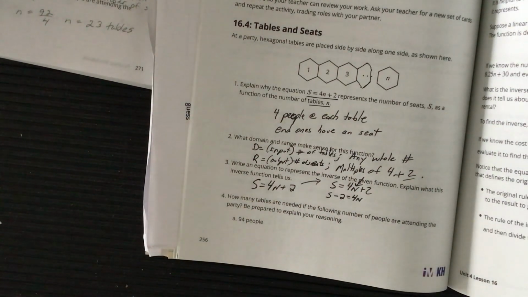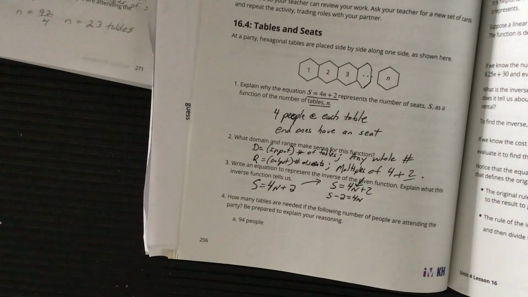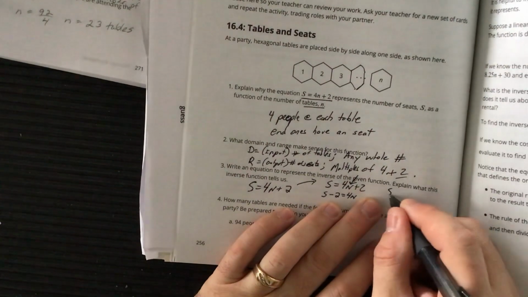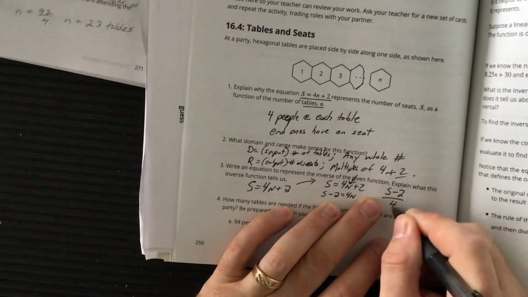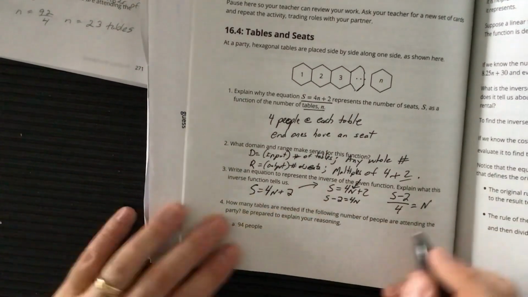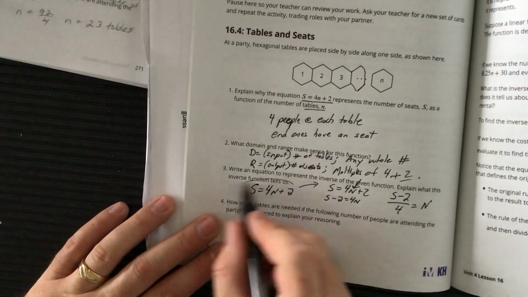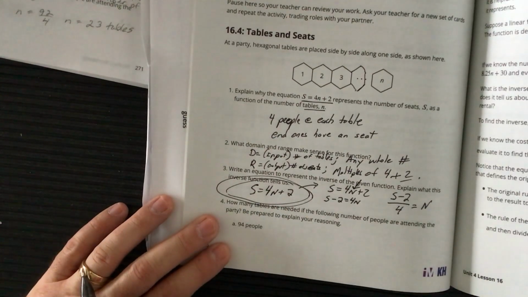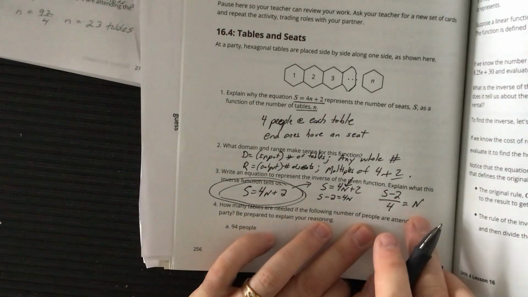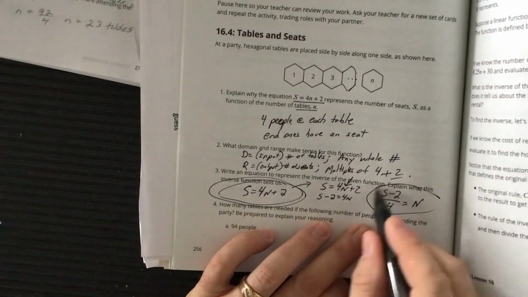And then I got one more thing to get rid of that's next to the n. Right now it's 4 times n, the opposite of times 4 is divide by 4, so I gotta take both sides divided by 4. So if I want the number of seats, I'm gonna use this one. If I want the number of tables, I'm gonna use this one.